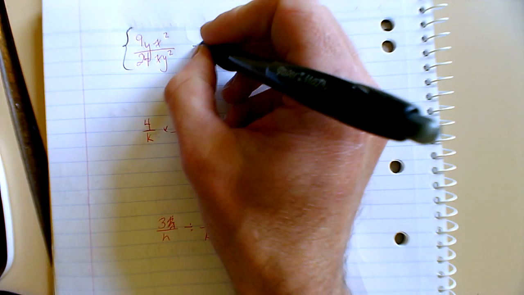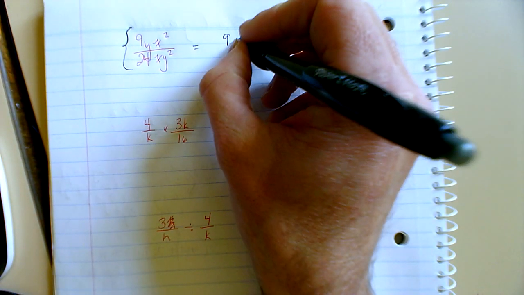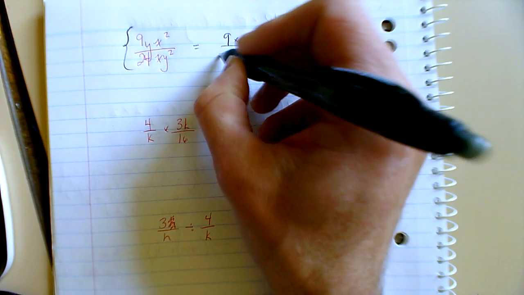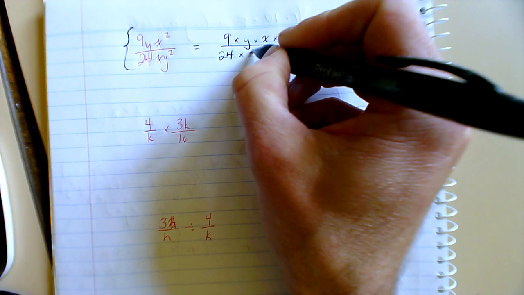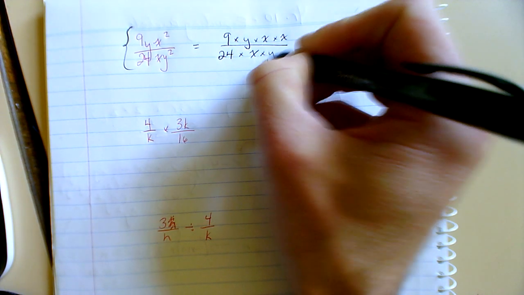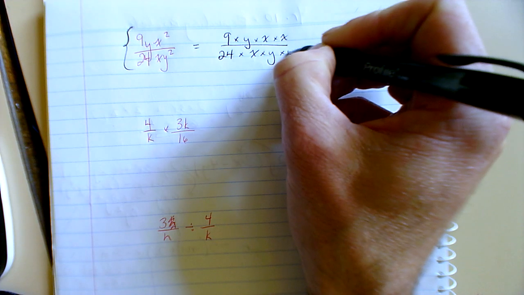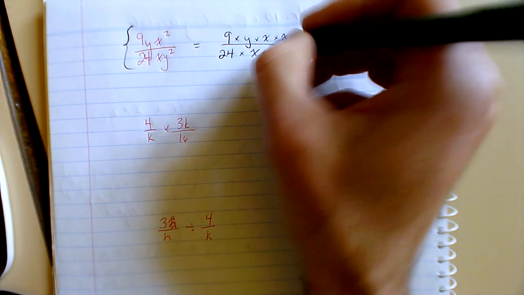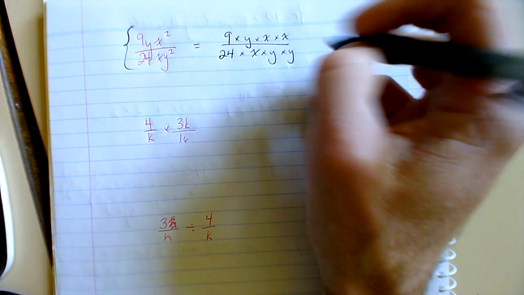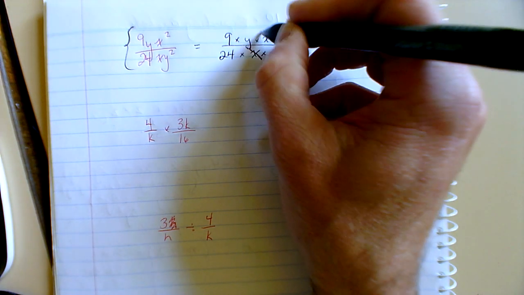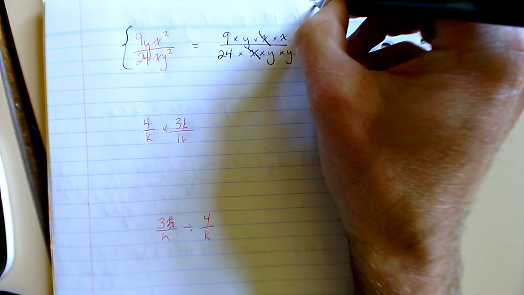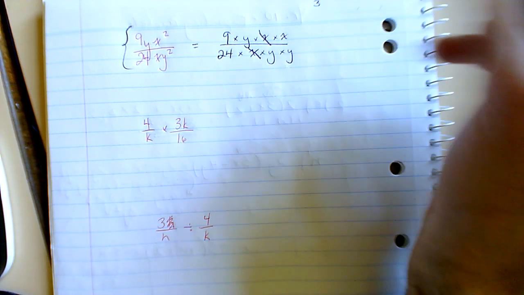So the first thing I do in these situations is you can also look at it as 9 times y times x, because we have an x squared, over 24 times x times y times y. So the first thing you can do is look for any cancellation in your pronumerals. I have an x and an x, so they cancel out. And the reason why they cancel out, don't forget, is if I have 3 over 3, that equals 1.